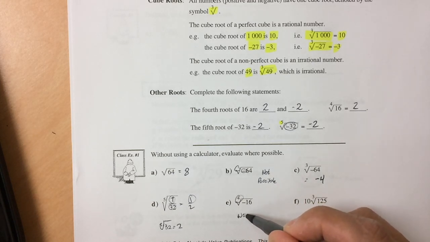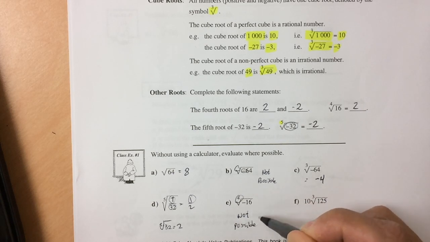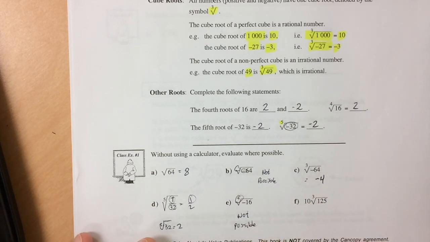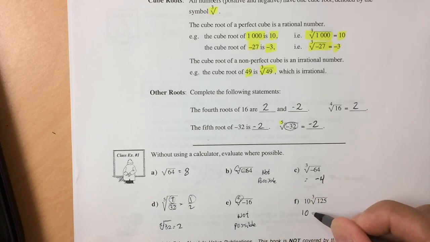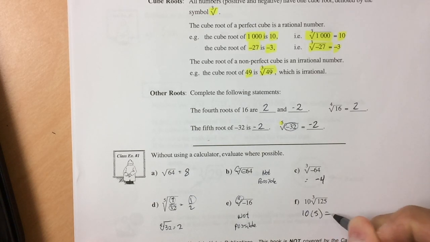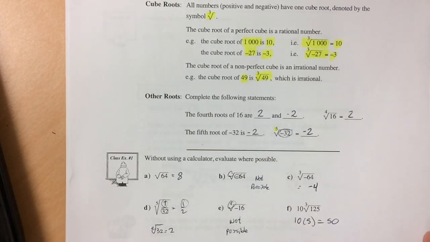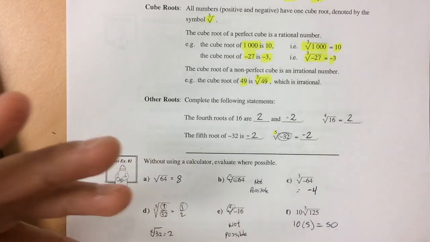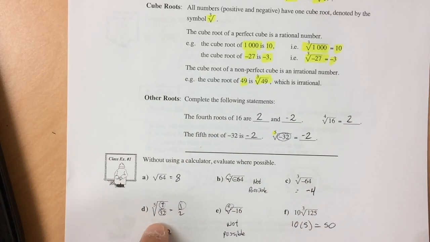Again, this is not possible, the fourth root of negative 16, because we have an even index. So 10 times the cube root of 125, this would just be 10 times 5, since 5 times 5 times 5 is 125, which is equal to 10 times 5, 50. Right, so again, I encourage you to pause these videos, go back, and make sure you know how to solve these types of problems.